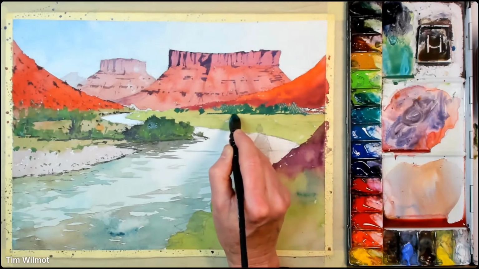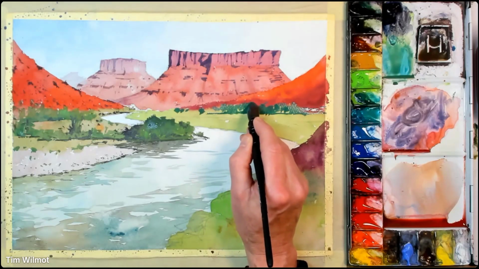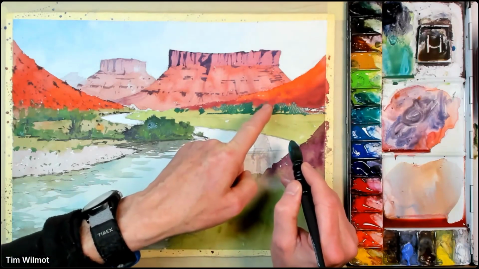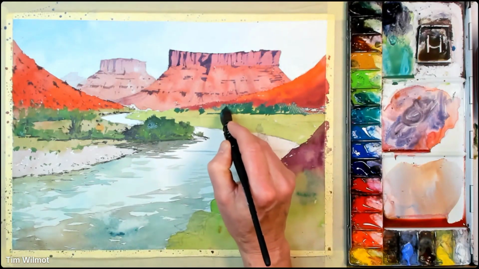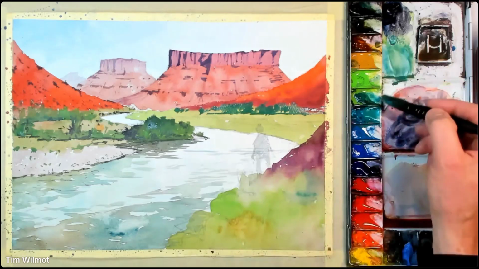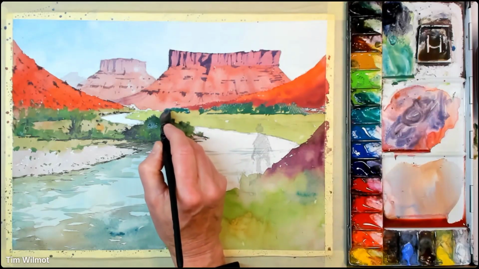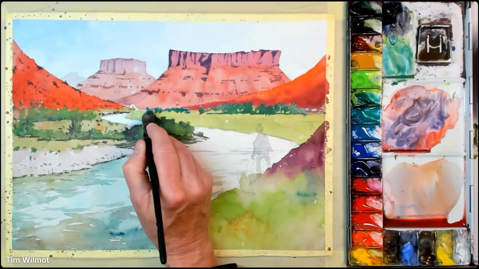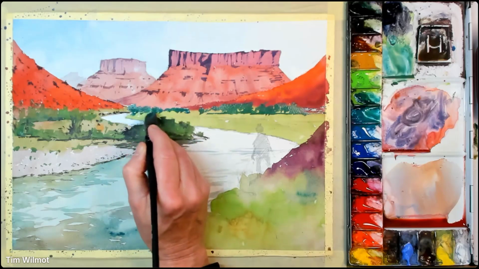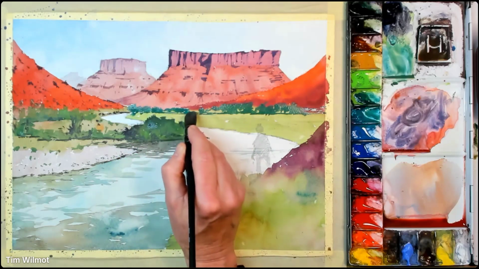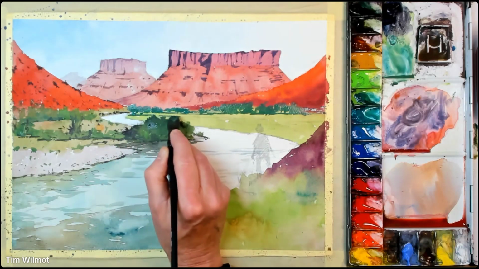Giving myself a little bit of a horizontal there, but connecting the band of trees to that really dark red ochreish rock above it, and continue down this left-hand side. A few of these little horizontal lines.